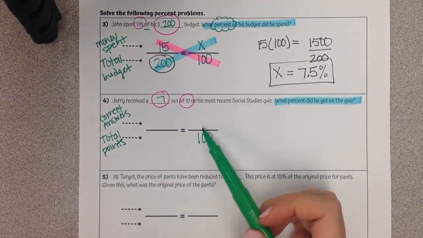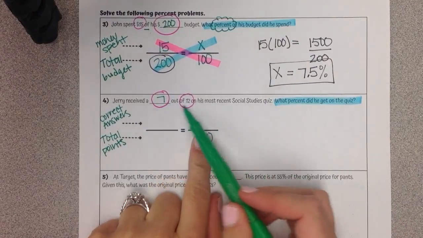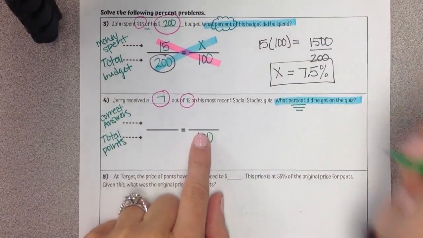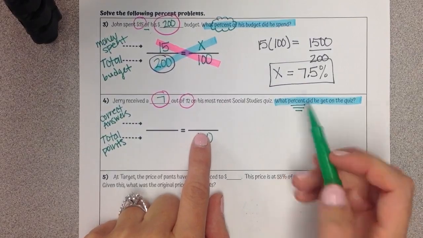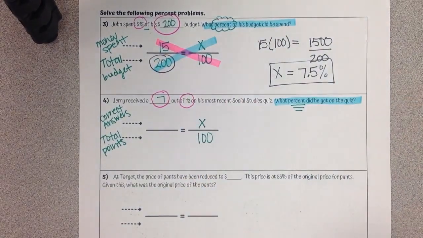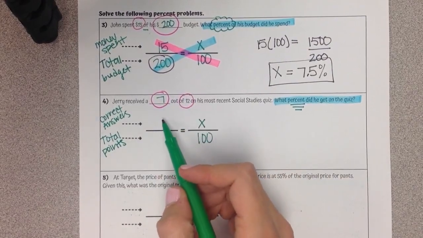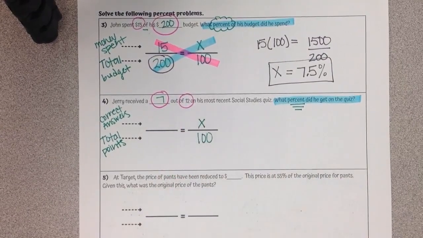Now let's go ahead and look for the key parts. So the first thing I always look for is percent. Do I see a percent sign by any of my numbers? No, but I do see the word percent. So it says what percent, that means we don't know the percentage, so I'm going to put a variable there. Now I have to figure out 7 and 12. Which one is the part? Which one's the whole? I'm going to look for the whole first.